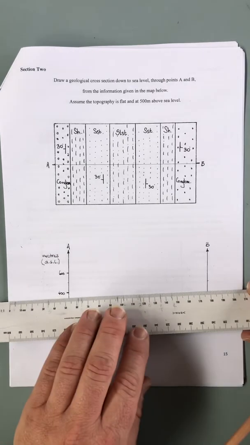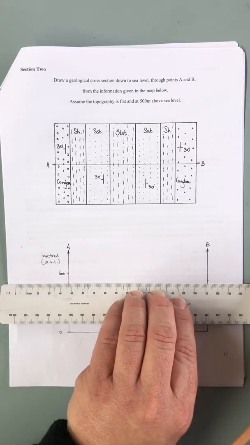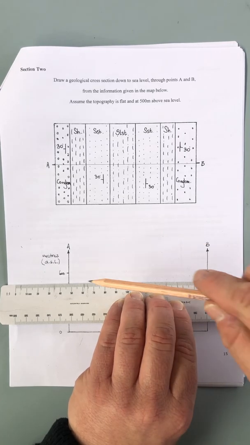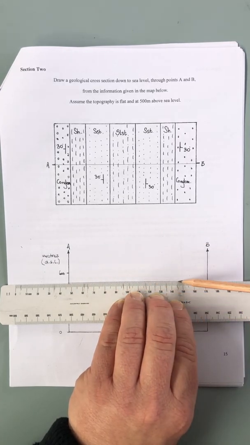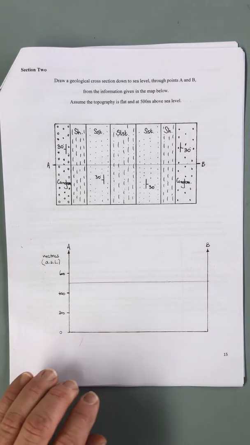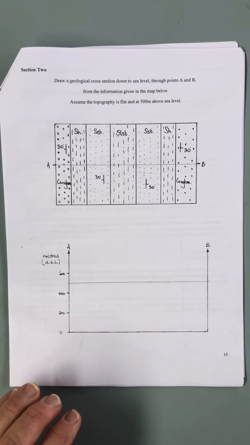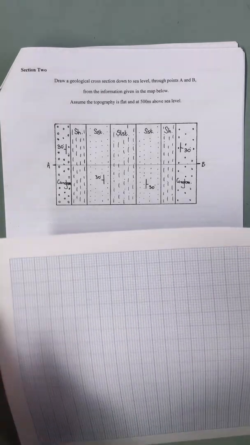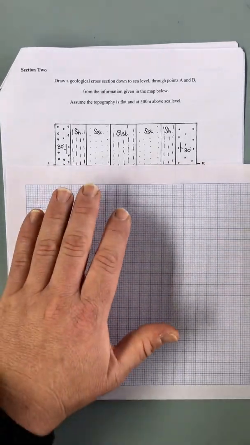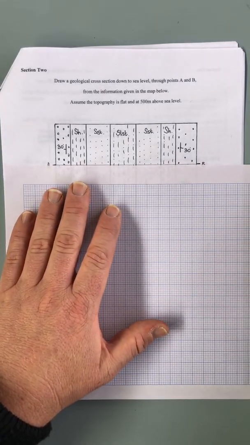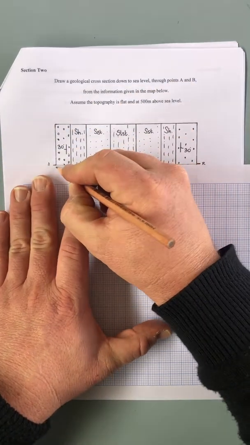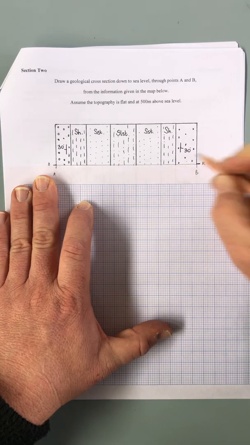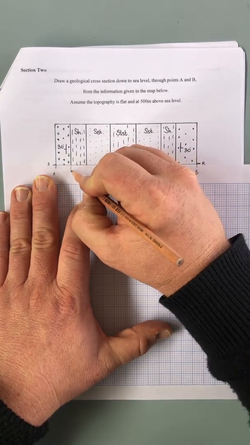All right, now it says to assume this topography is flat and at 500 meters above sea level. So that would be about halfway across here, and I've already pre-measured my lines. So here is my topography. There, 500 meters. Excellent. Now, I'm going to draw in my rock connections where each rock interacts with another one. Now, mark A here and B here. So here's our first one.